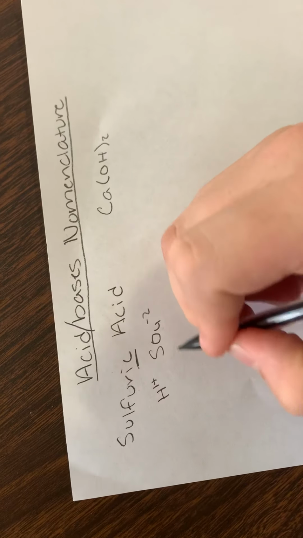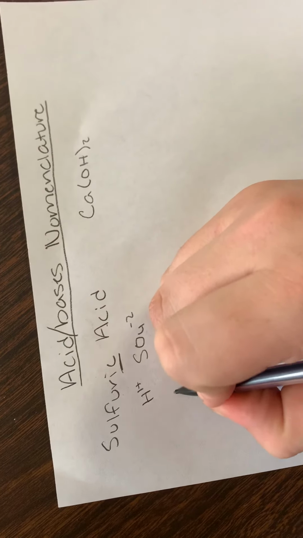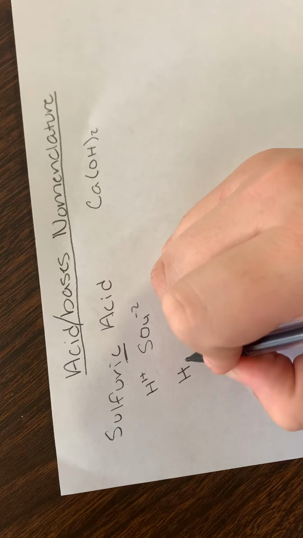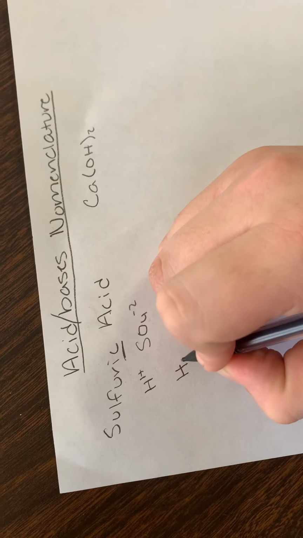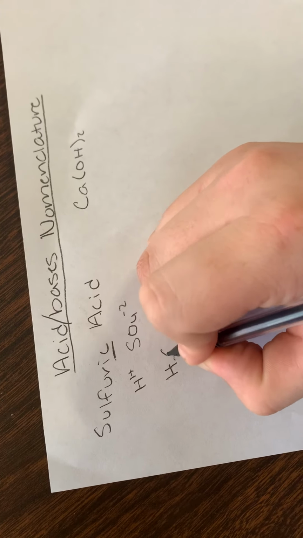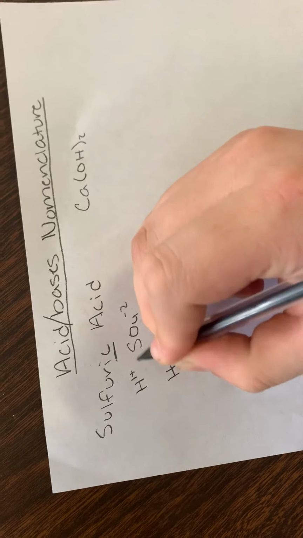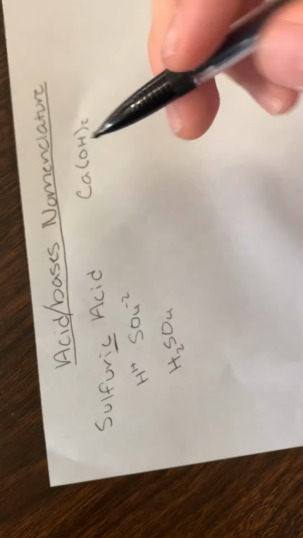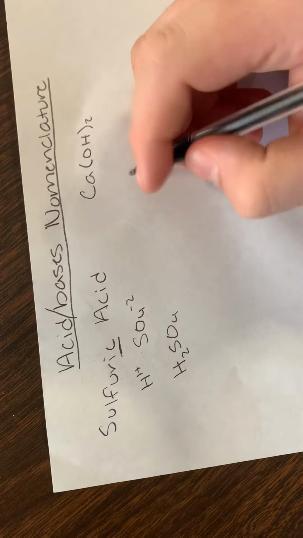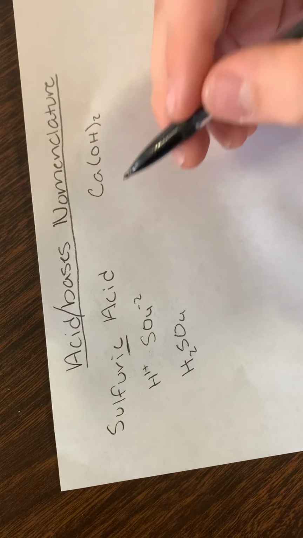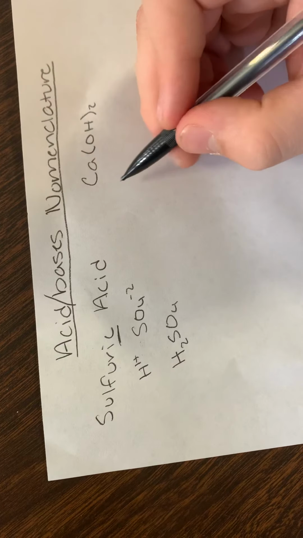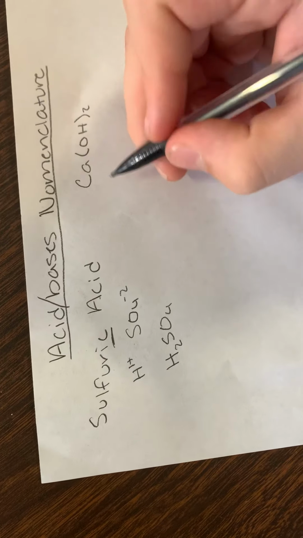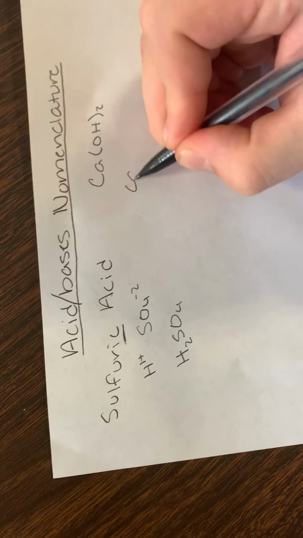So to combine these, we're going to have to pull it down. We're going to have to do H, and we flip the charges. So it's going to be H2, and then SO4. We don't need that +1 because we don't put the ones in. We just don't put them in. Now, for CaOH2, we know that Ca is calcium.